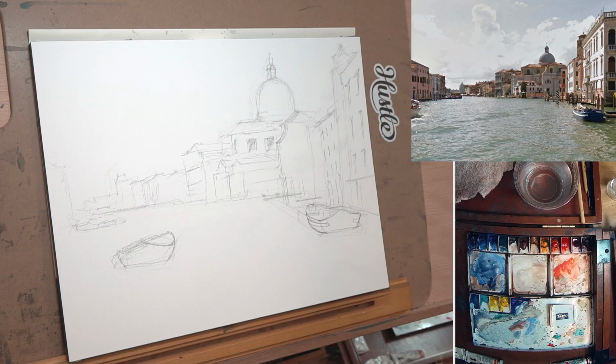Okay, let me see what else is there. I think this is it, so maybe we should start.